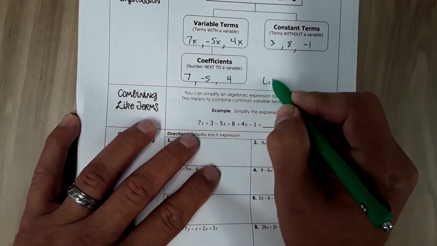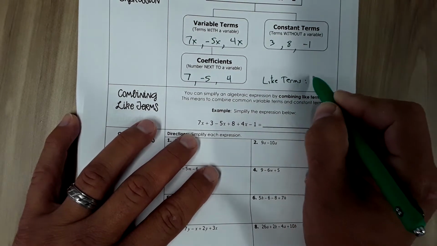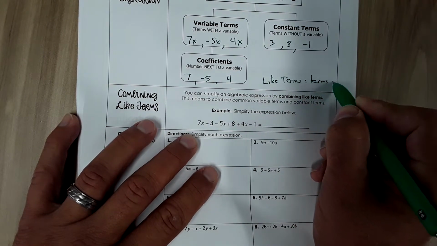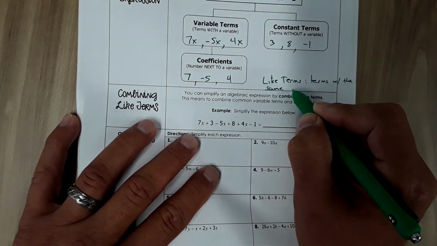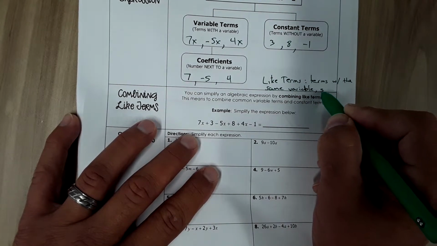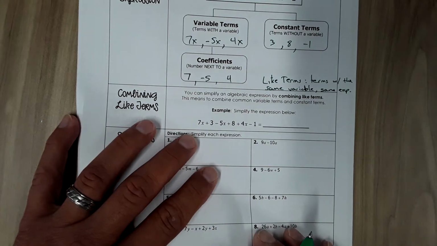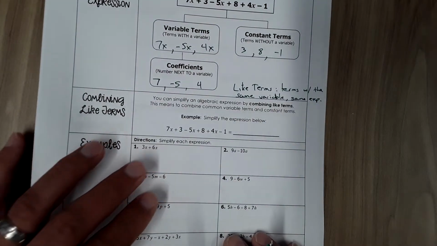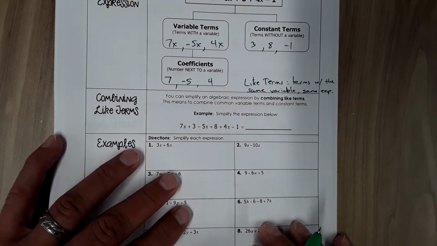All right, so when we talk about like terms, it means this. I'm going to write this definition for like terms. Terms with the same variable and the same exponents. Okay, they got to have the same variable and the same exponents. If they do, then those terms can be combined or added together.